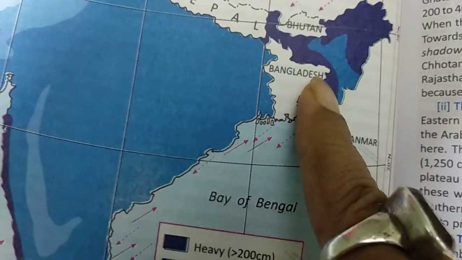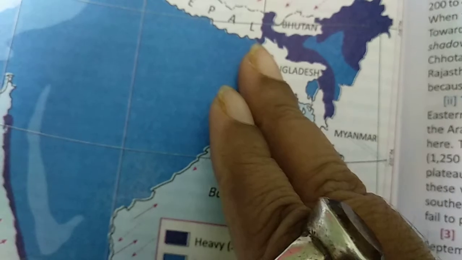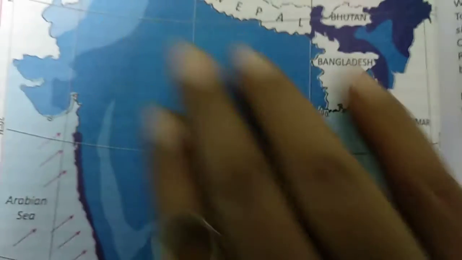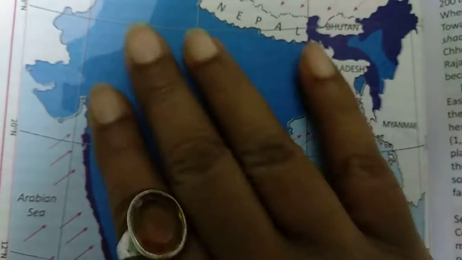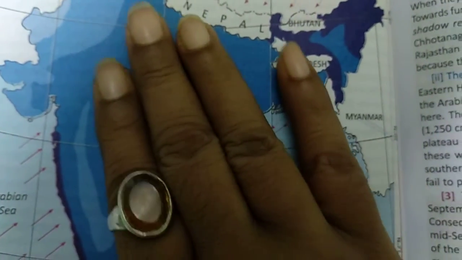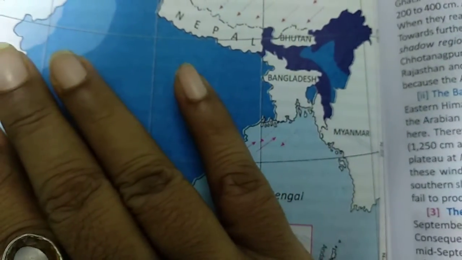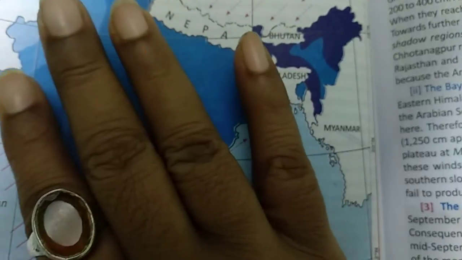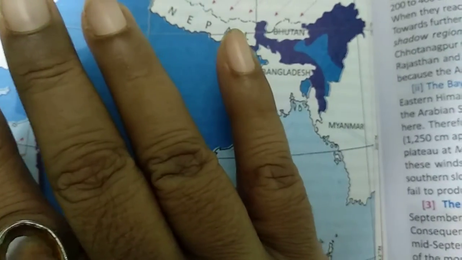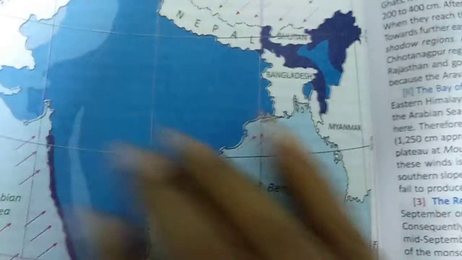A part of the east wind is deflected towards the Indo-Gangetic plains and spreads westwards towards the southern slopes of the Himalayas, and here in decreasing quantities it reaches up to Kashmir. At Rajasthan, the wind doesn't give any rainfall as it crosses this much of an area, and the cloud loses its moisture.